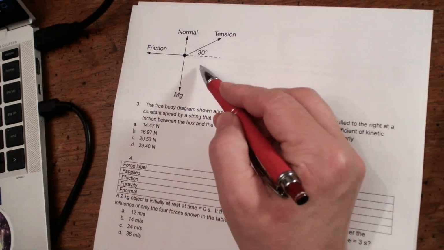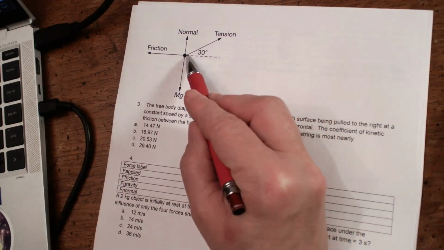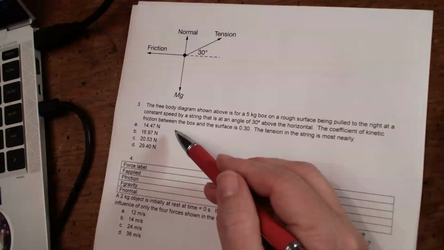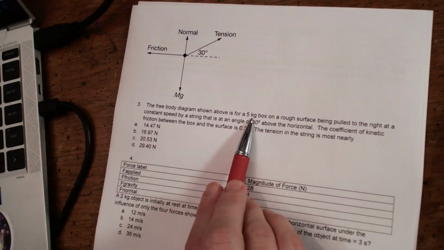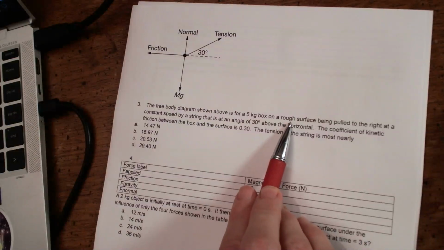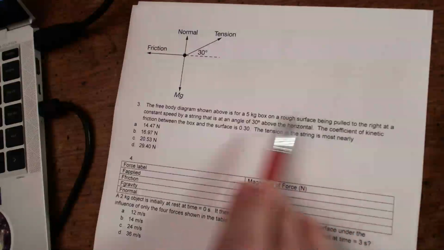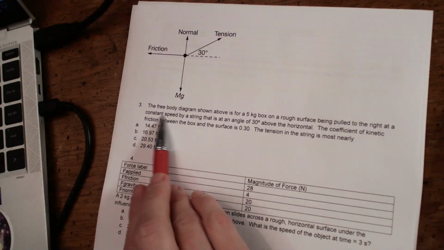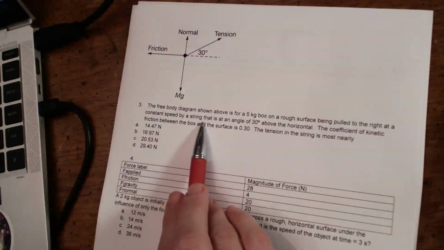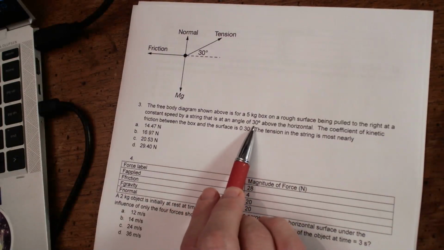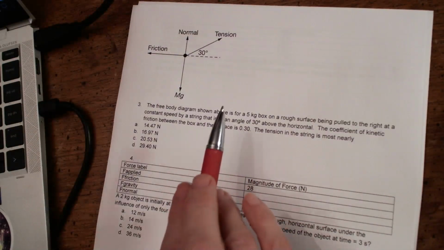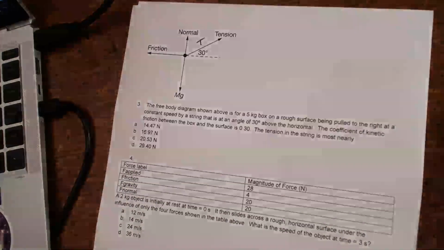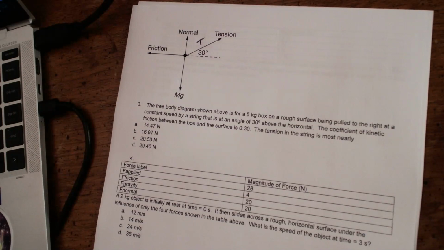All right, this problem is for an object that's pulled at an angle. Remember, we talked about those during the first part of this unit. So we've got a 5 kilogram box on a rough surface being pulled to the right at a constant speed. So that might be important. By a string that's at an angle of 30 degrees, and we have a mu value, and we want to know tension. So we actually want to know the hypotenuse here, our tension force.